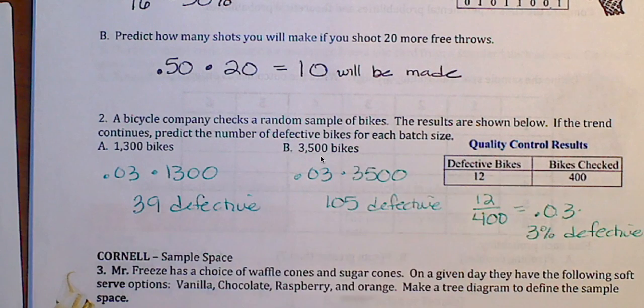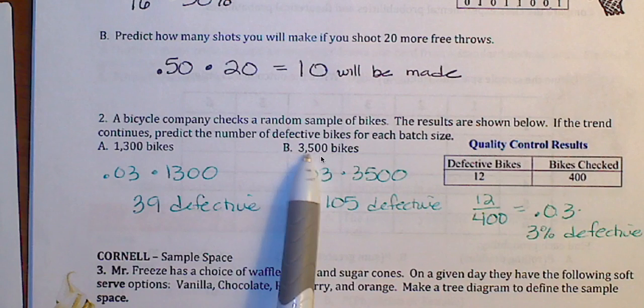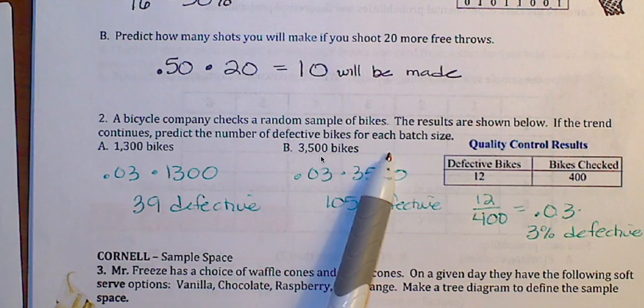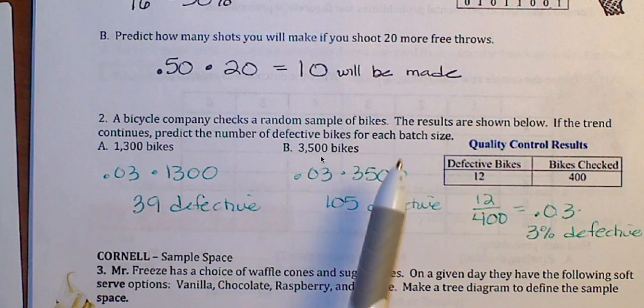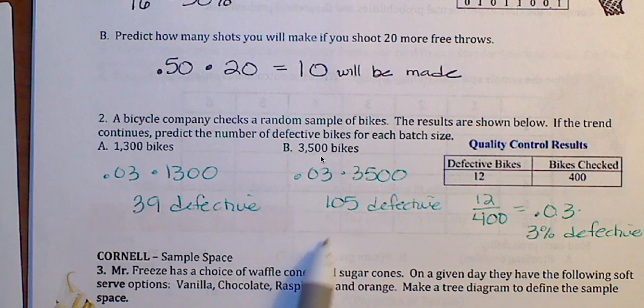You might also see a question very similar to this, and it might ask you how many bikes would not be defective. So there's a couple ways you can do it. If we know 105 of them would be defective, we could just take 3,500 and subtract the 105, and that would tell us how many would not be defective. Okay, let's go ahead and write that in there so that we have that down in case we see something like that.